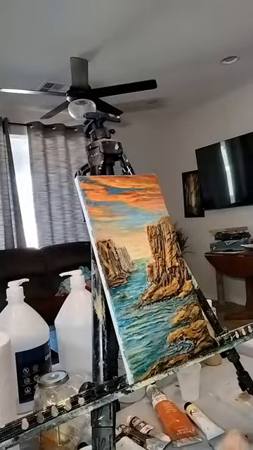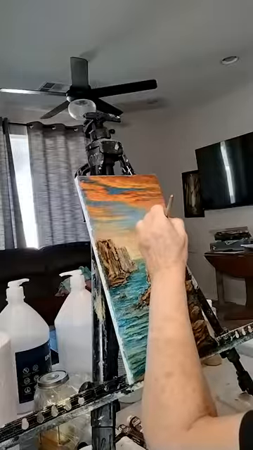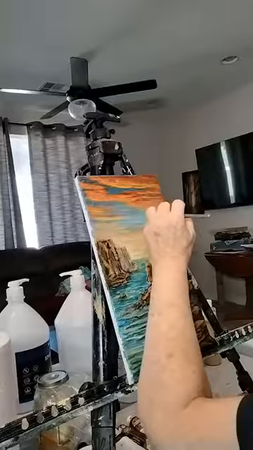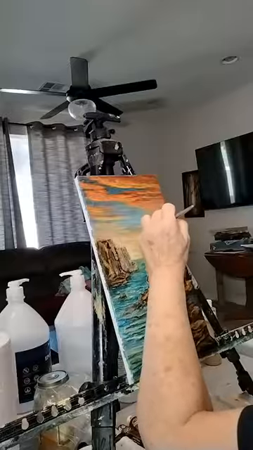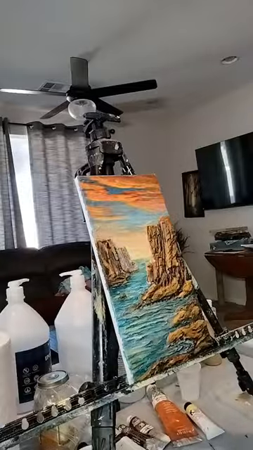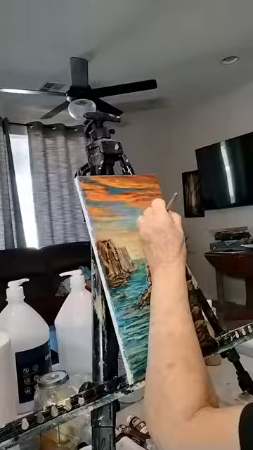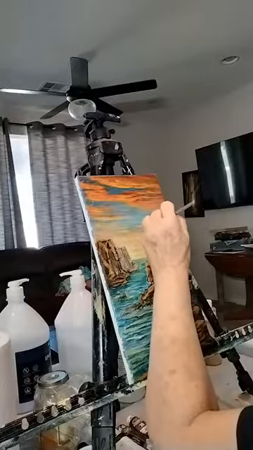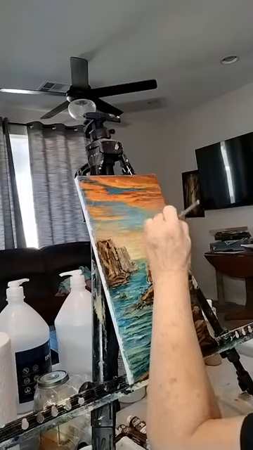Okay. Now I can bring in some highlight. Go with the yellow, this one, on top. So the problem is the highlights and the clouds are almost the same color. So I have to make sure I can separate them.